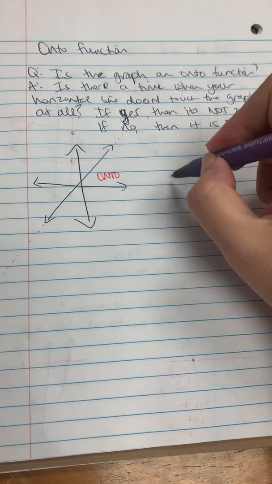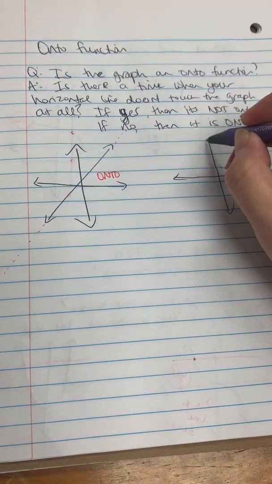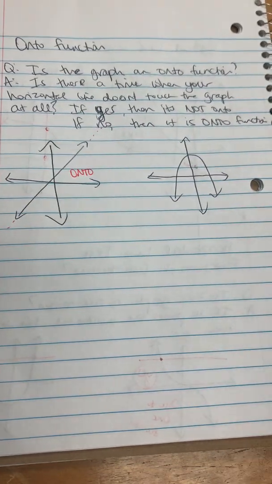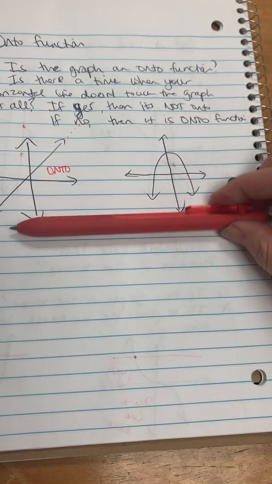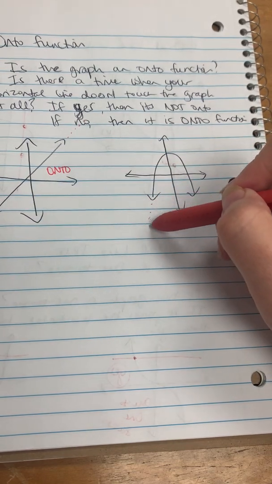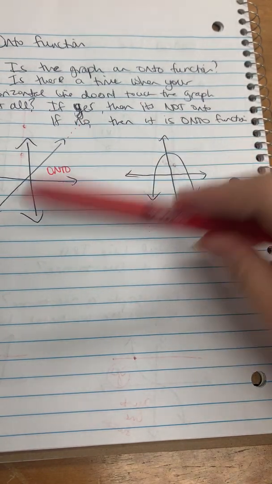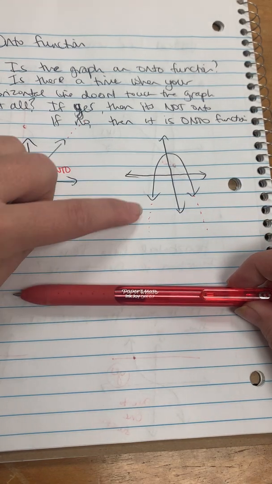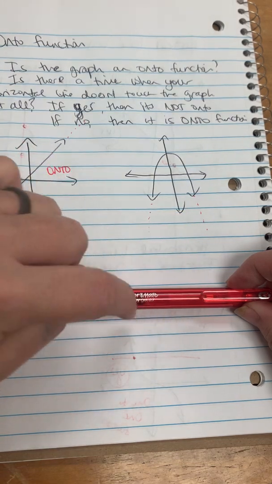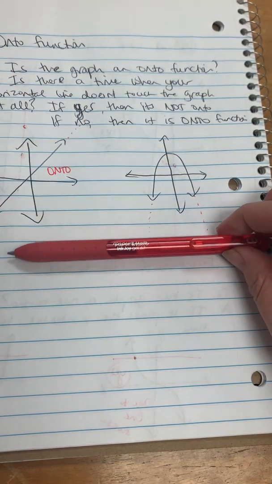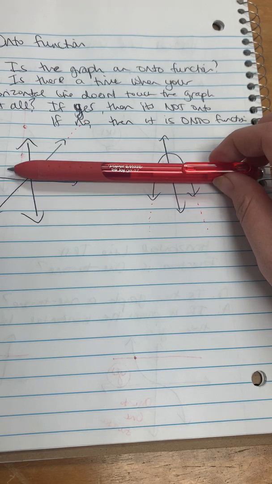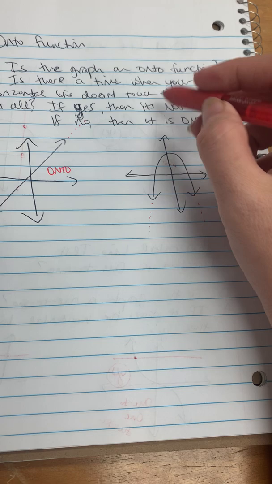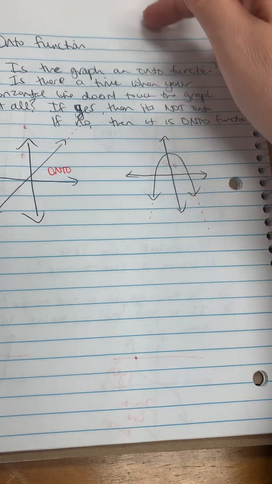Let's do an example of when it's not. We'll just go like this, okay? All right, so my horizontal line, if I'm doing my horizontal, it goes on forever and ever, right? Down here. So even if I hold my pen down here, in theory, I'm still touching that graph, because these lines would continue and I would touch it down here. And I'm touching, and then all of a sudden I'm not. There's a space up here, in theory forever and ever, all the way up.